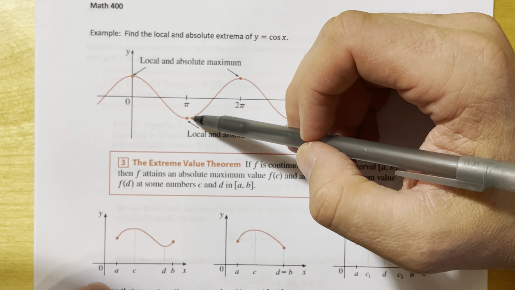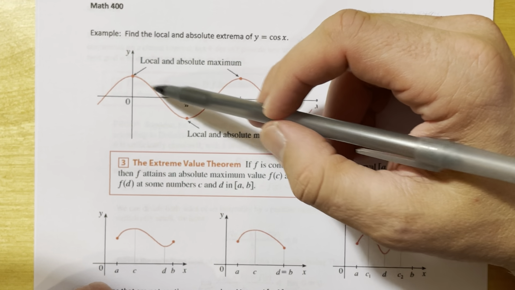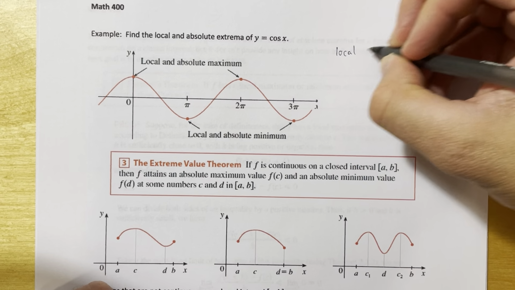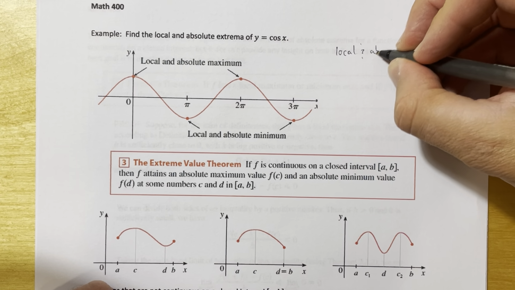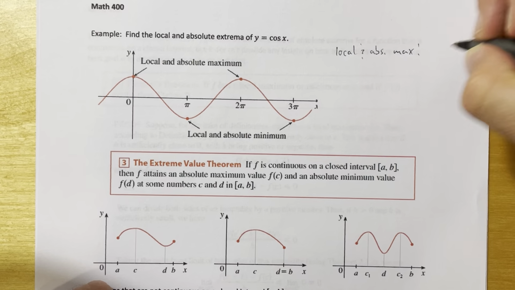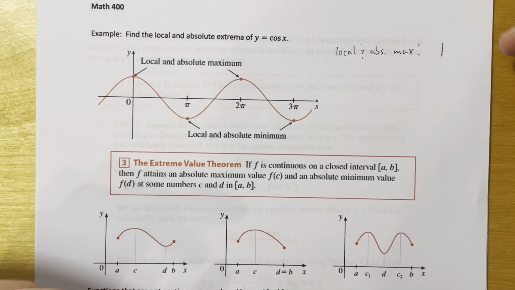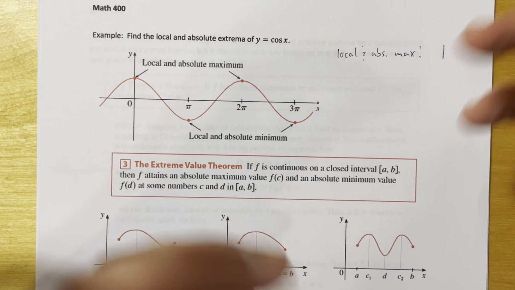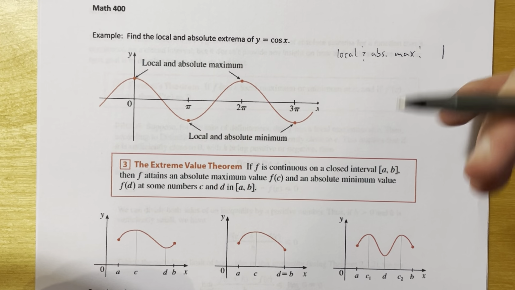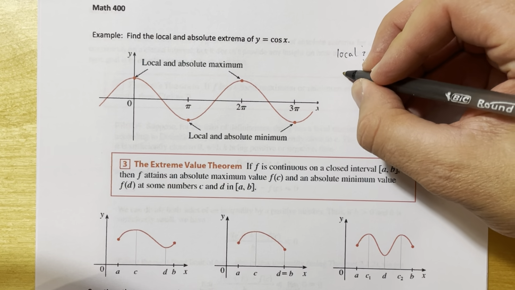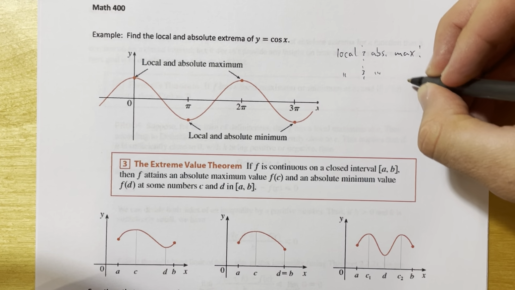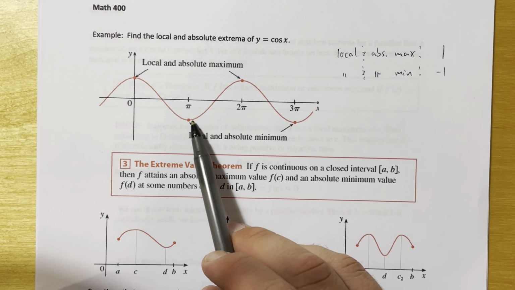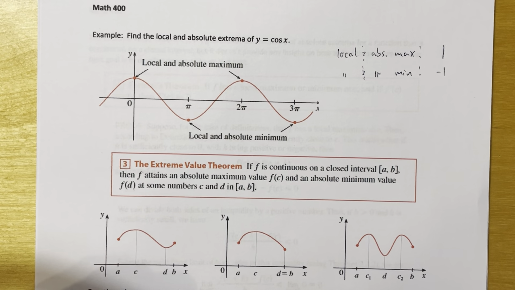But I can see here that both the local and the absolute maximum and minimum values are found at these points here. So the local and absolute max is 1. Remember, it's the output of these points only. It's not the entire point, so it's not the ordered pair, and it's not the x-coordinate either. It's the output that we're talking about. Similarly, the local and absolute minimum would be -1, because the -1 is the smallest output I'm getting anywhere along this function.